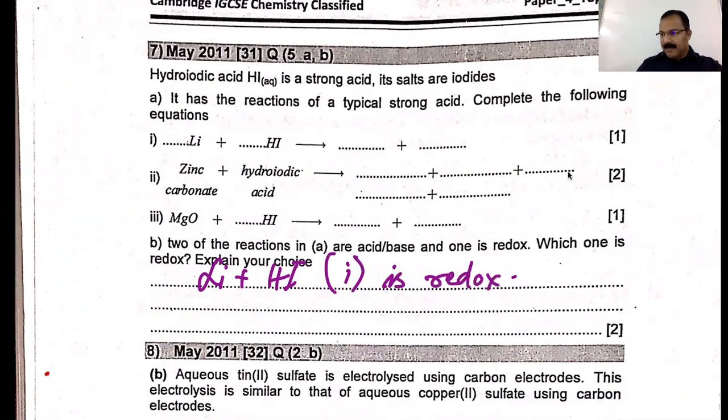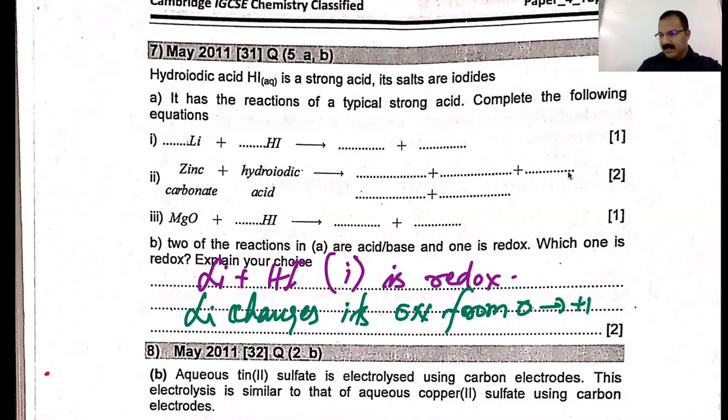Why? Because lithium changes its oxidation number from 0 to +1. In lithium iodide it is +1, and lithium here is 0. So 0 to +1. In brackets, you write that this is oxidation. You need to write redox, right? And which one is getting reduced? Hydrogen iodide, hydrogen is +1.